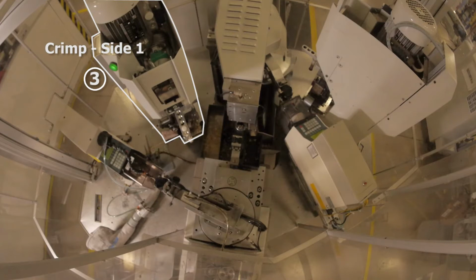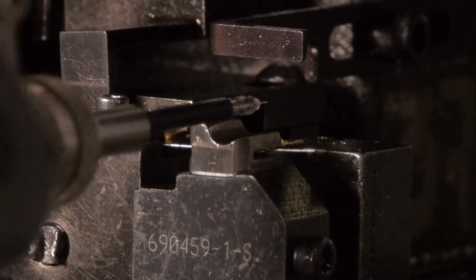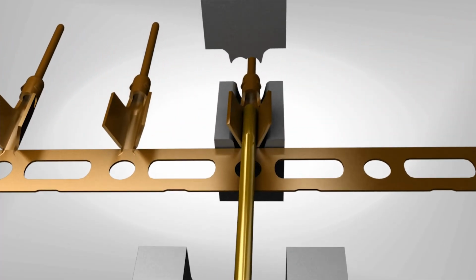The crimp station crimps the terminal to the center conductor. Crimping is a very critical step and influences the product performance to a high degree.